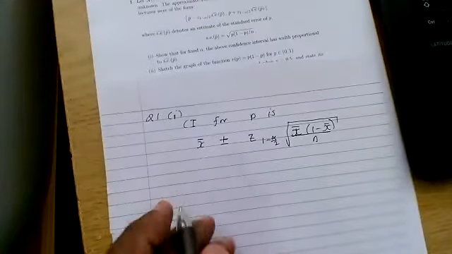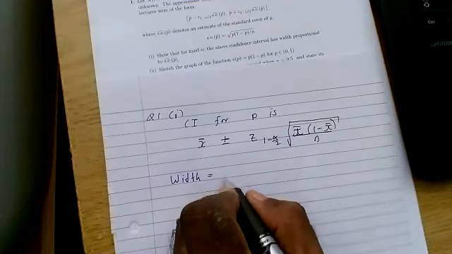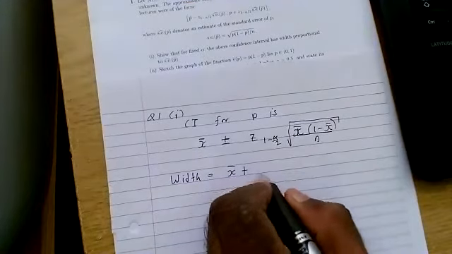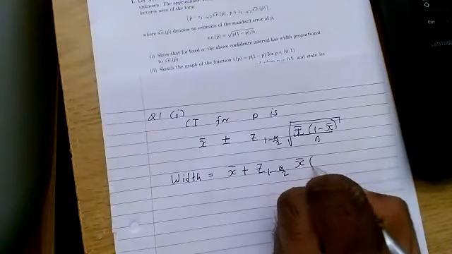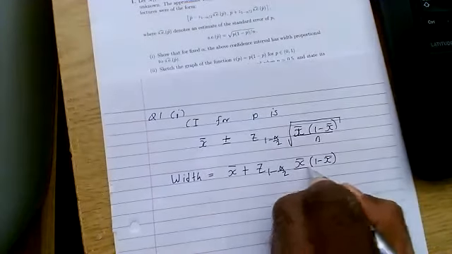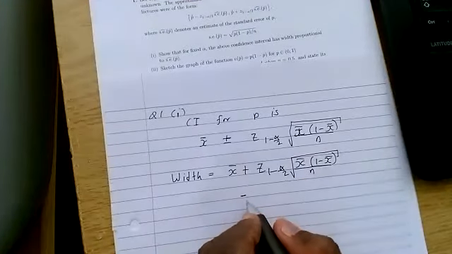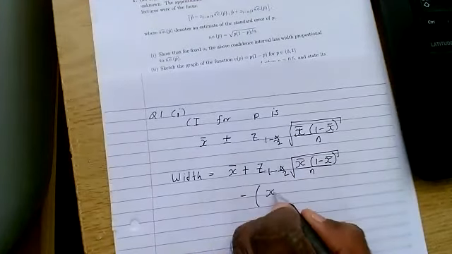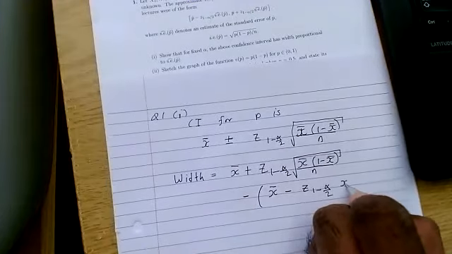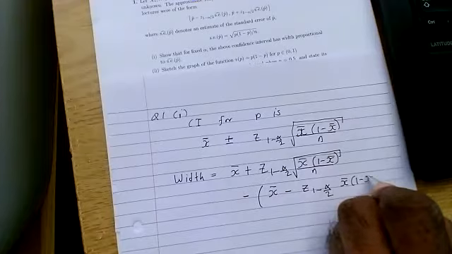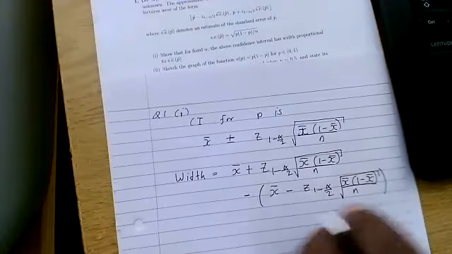Okay, so the width of this interval is the upper limit, which is this. This is the upper limit, right? And the lower limit, which is this, this is the lower limit, right?